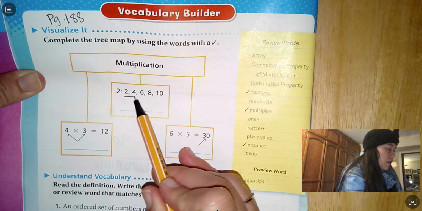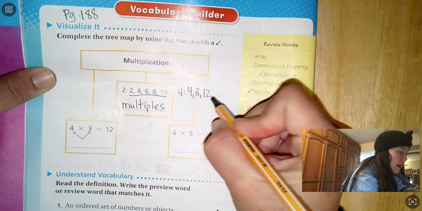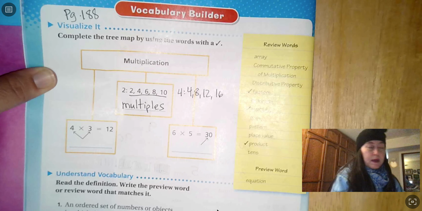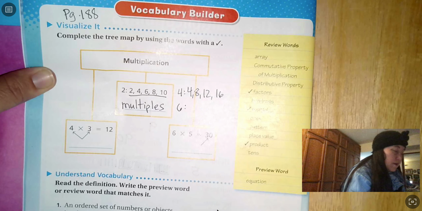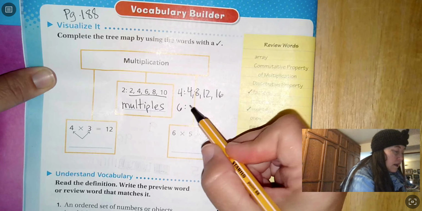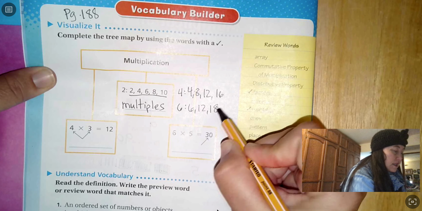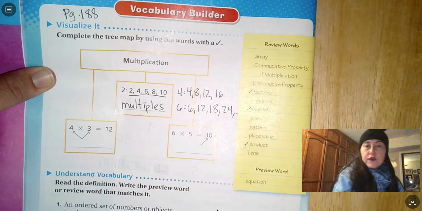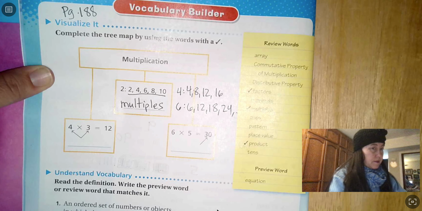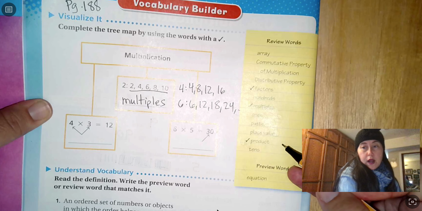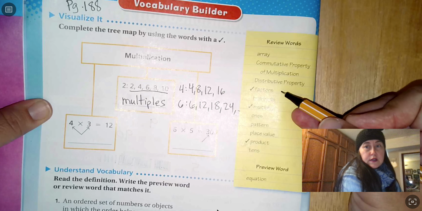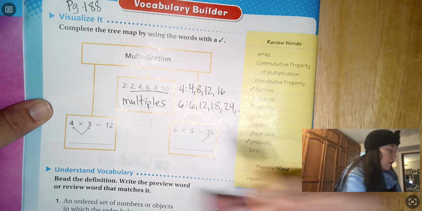So these are the multiples of 2. Any number, when you're counting by 2s, all of the numbers that you say are the multiples. If I was counting by 4s, my multiples of 4 are 4, 8, 12, 16, right? Those are my multiples. If I'm counting by 6s, and that's my itsy bitsy spider song, 6, 12, 18, 24, all of those are multiples. All right, so now these arrows, 4 and 3, are they factors or are they products? Factors or products? Hopefully you said factors.